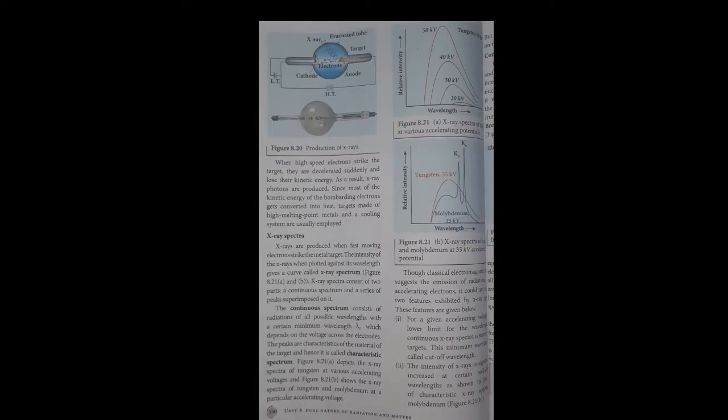Now the electrons are decelerated suddenly and lose their kinetic energy. This time it will produce X-ray photons. Most of the electron's kinetic energy is converted into heat, so overheating is produced.